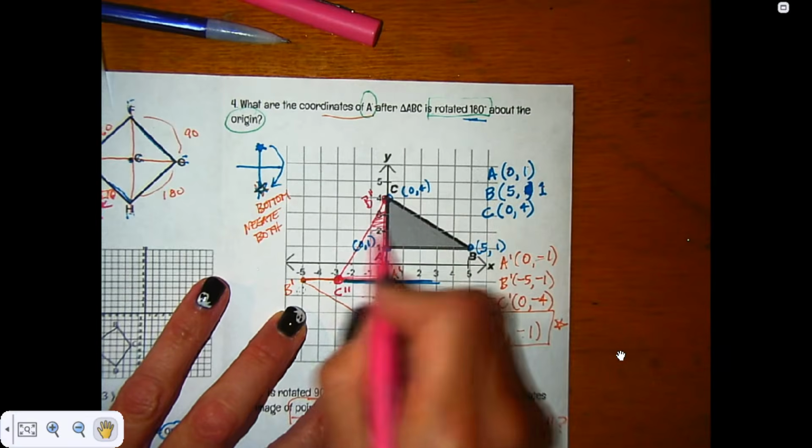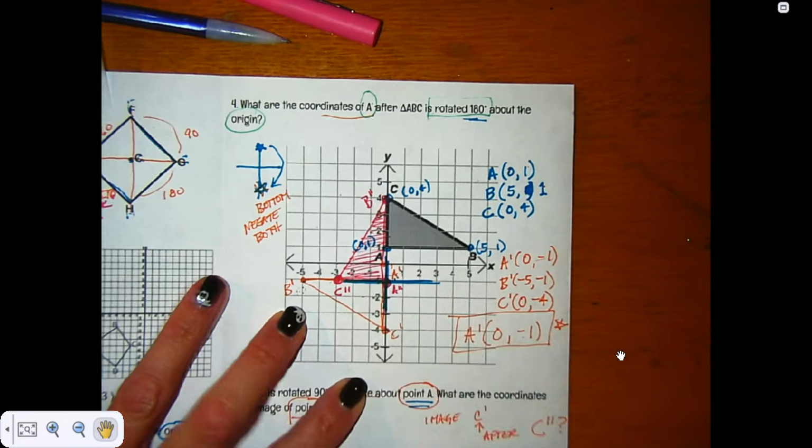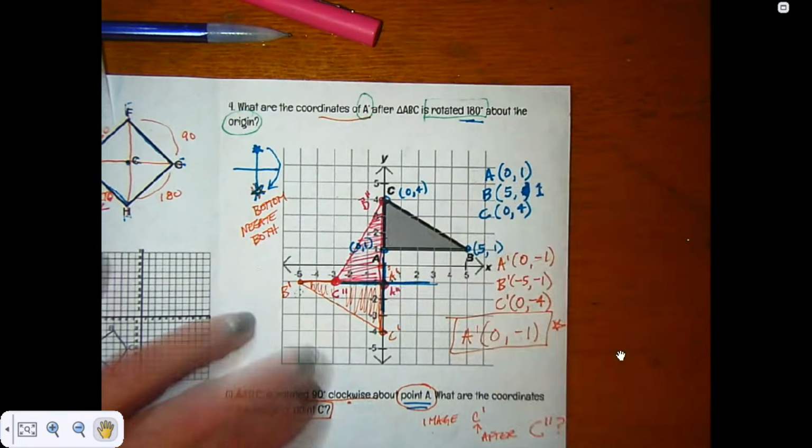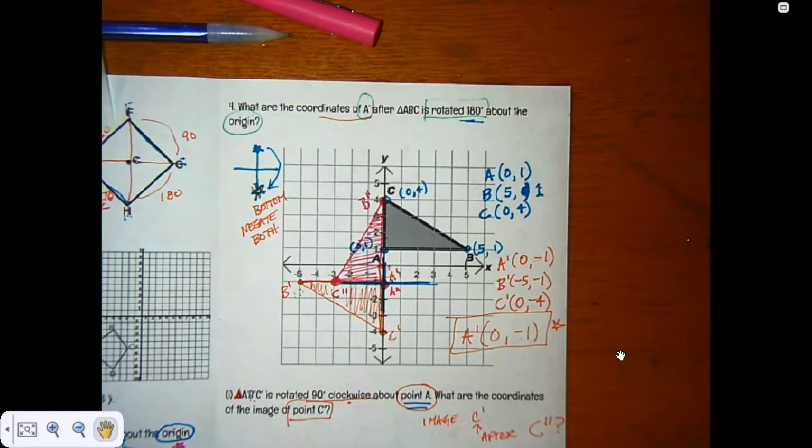Okay, so this is my pink triangle right here. That is my final shape. And this was my orange triangle down here. Okay, and then I have my original gray triangle.